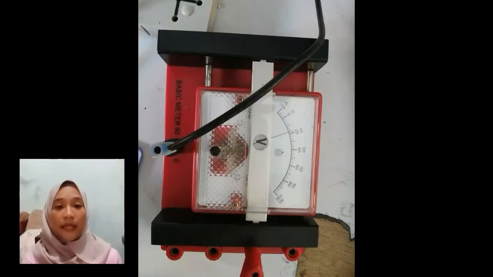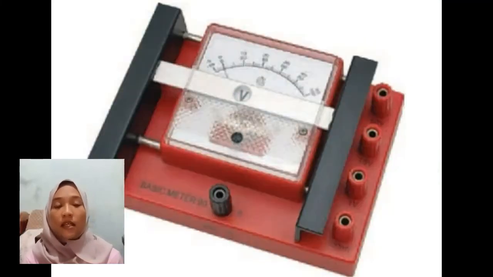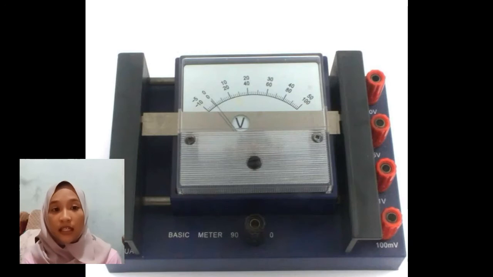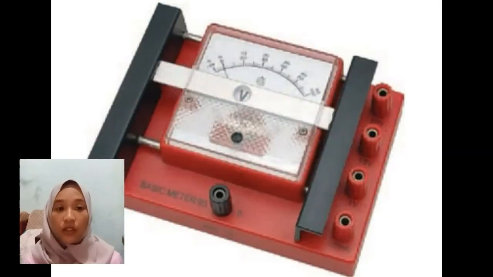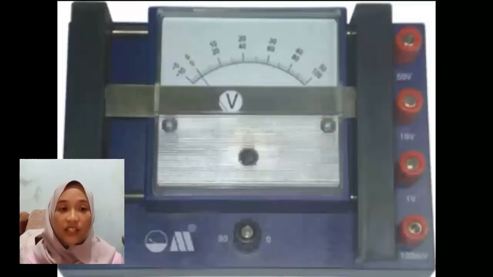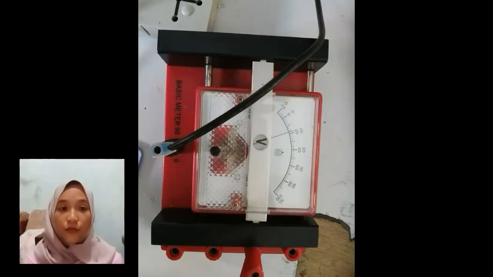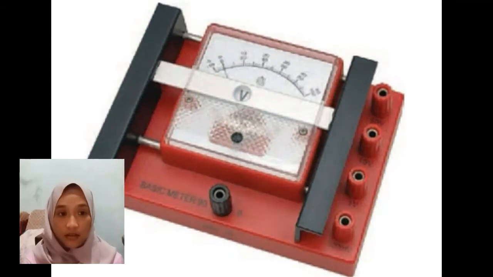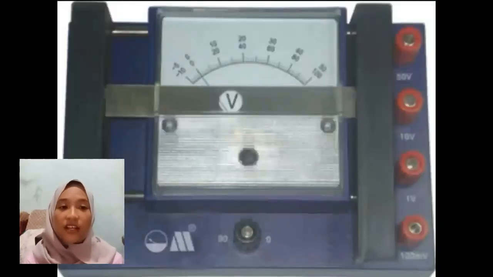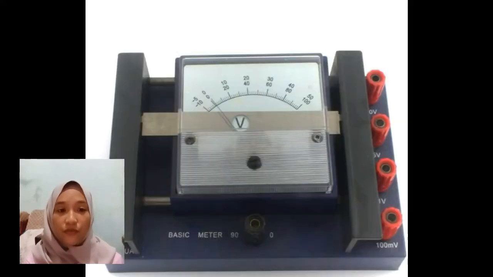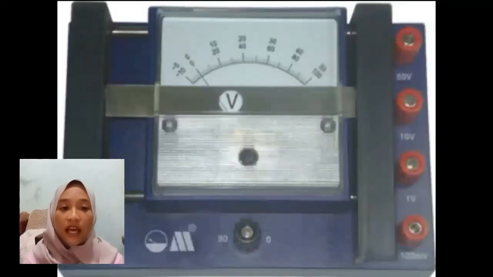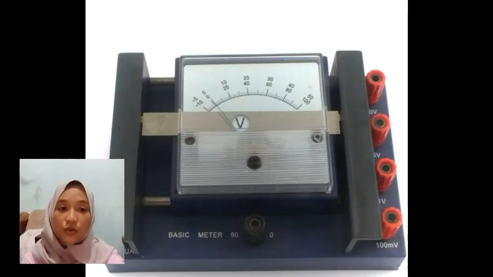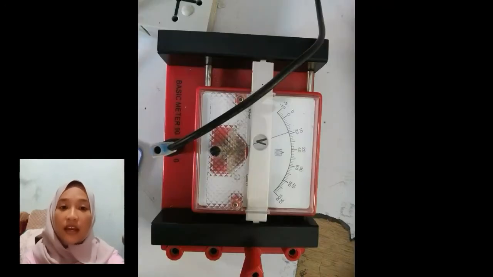Next is basic meter. Basic meter is a measuring device for electrical quantities that can be used as a measuring tool for electrical voltage and for electric current strength. The electrical voltage measuring device is called a voltmeter, while the electric current measuring instrument is called an ammeter.